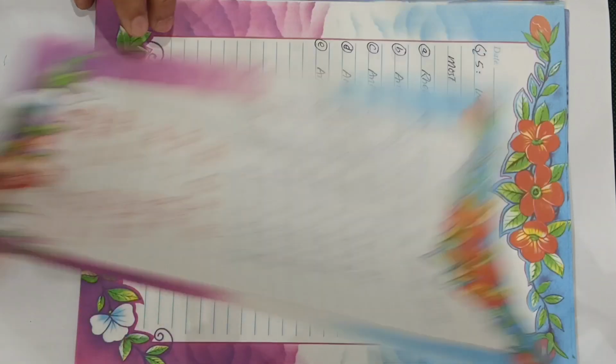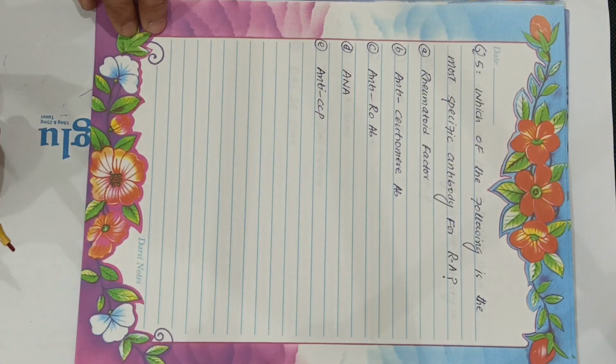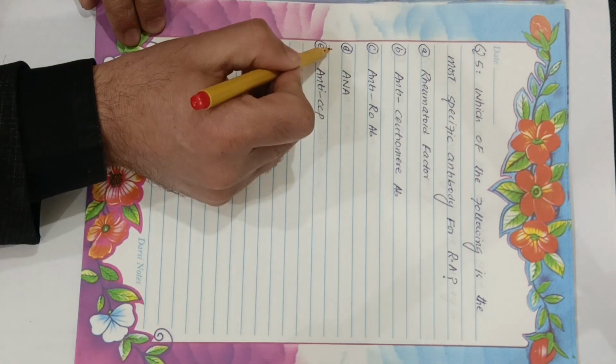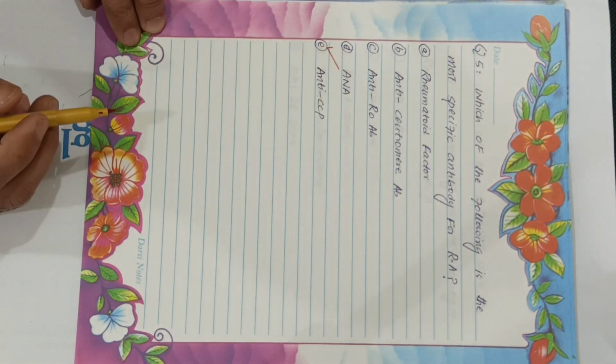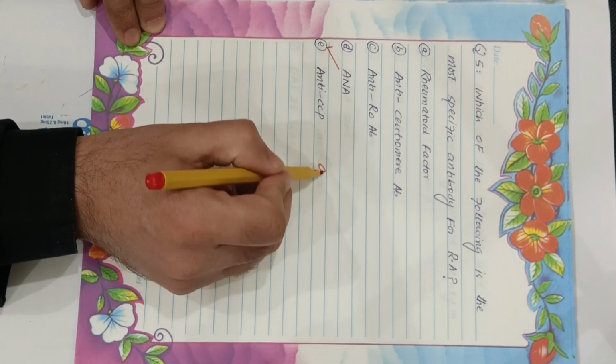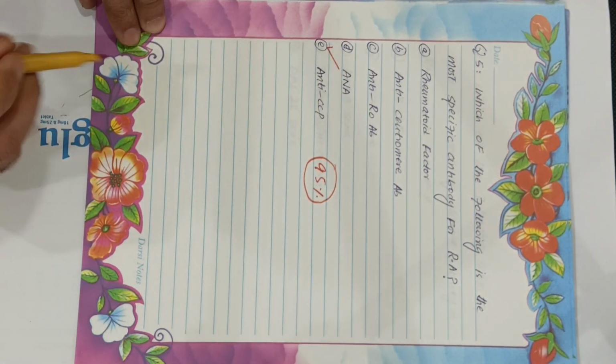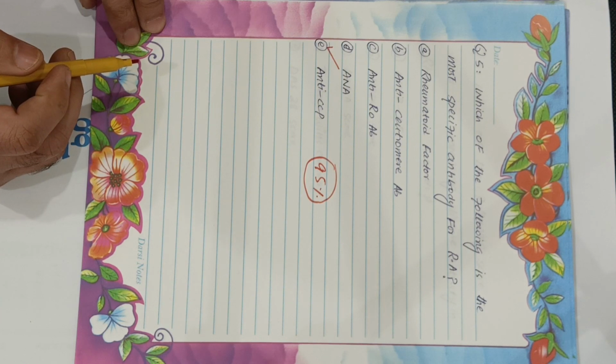Question number 5. Which of the following is the most specific antibody for rheumatoid arthritis? And we know that anti-CCP is the most specific antibody for rheumatoid arthritis, and it is 95% specific. Anti-CCP also indicates a poor prognostic factor in rheumatoid arthritis.